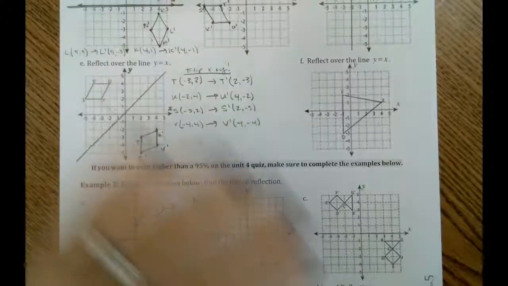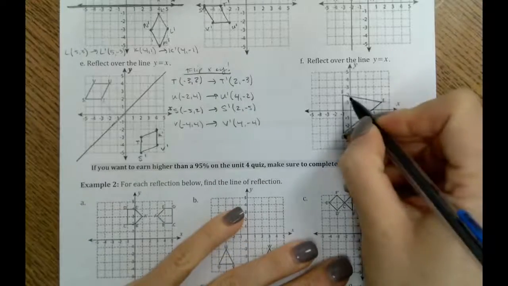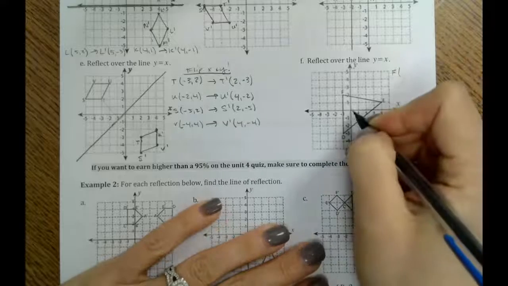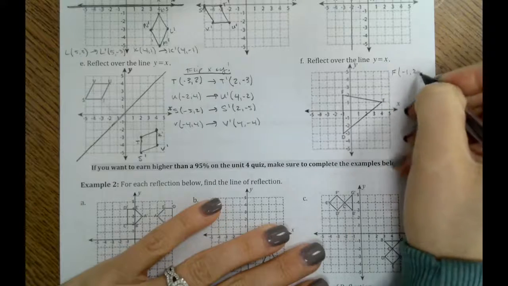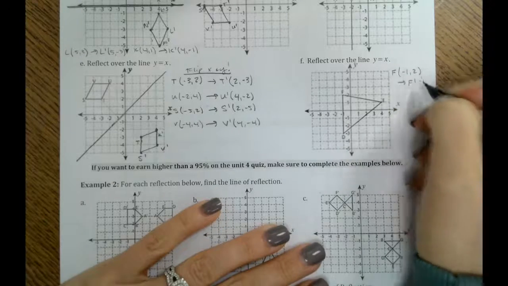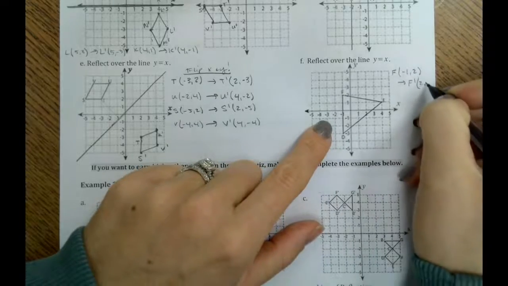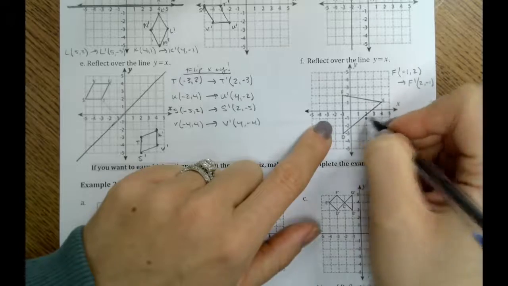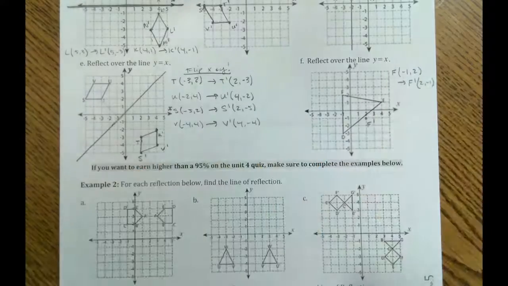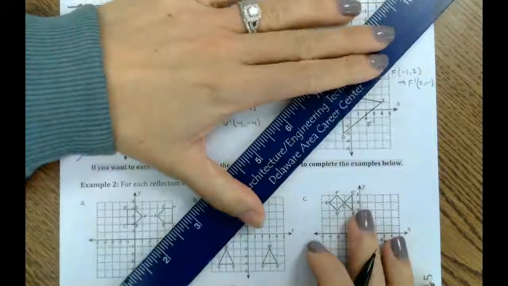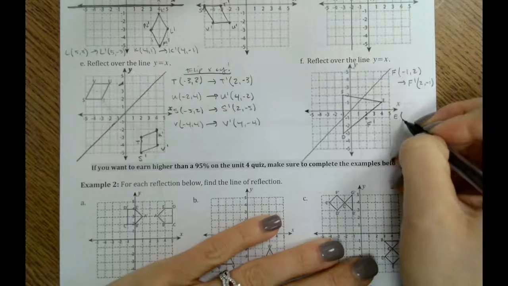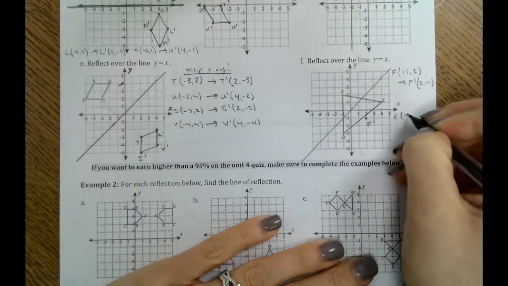Let's try it on F. Here we have point F at -1, 2. So that means our new point should be 2, -1. Guess I could draw my y equals x line. I forgot to do that. Okay, E is at 4, 1.